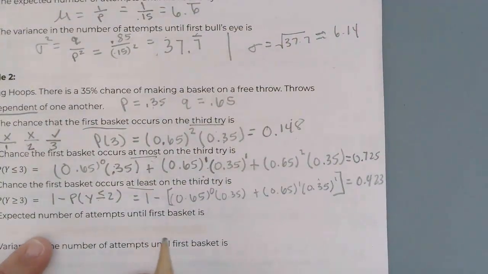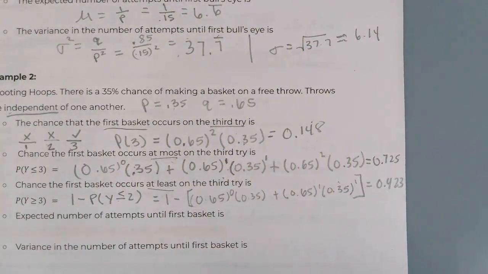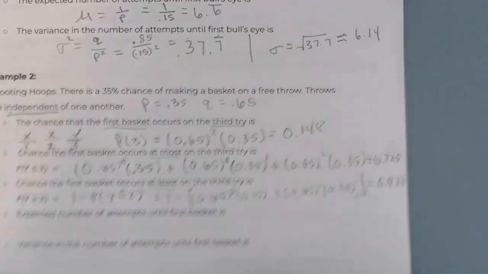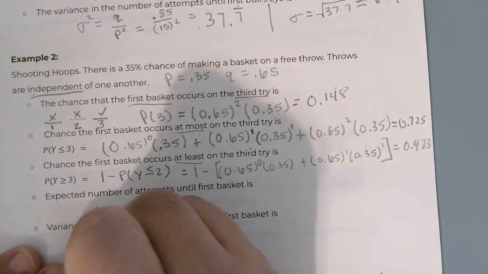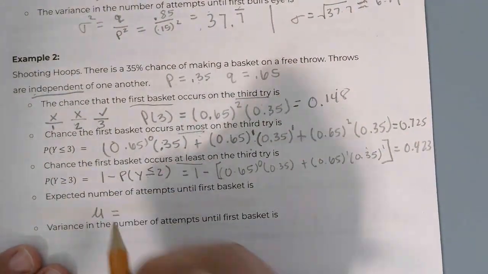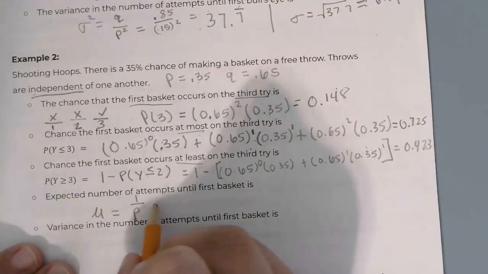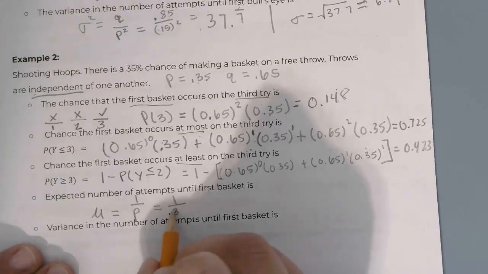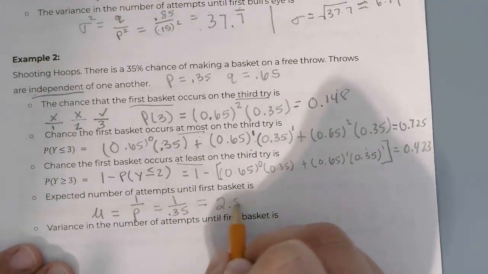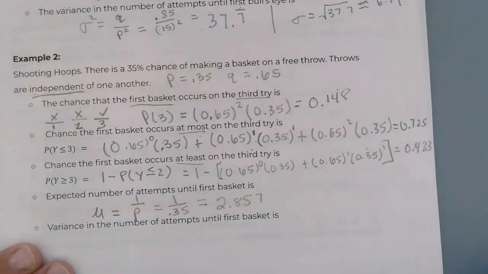So there's a 42.3% chance that the first basket occurs at least on the third try. So the expected number of attempts that I can throw until I get the first basket is 1 over p, which is 1 over 0.35, and that is 2.857, so about 3 until I get there.